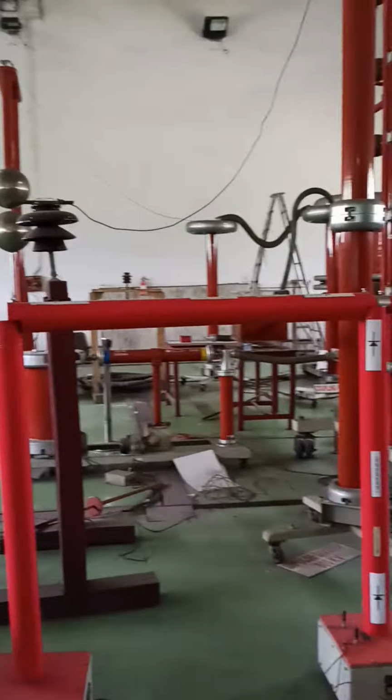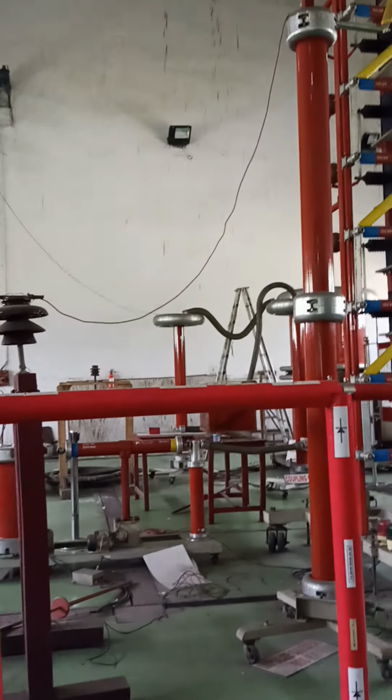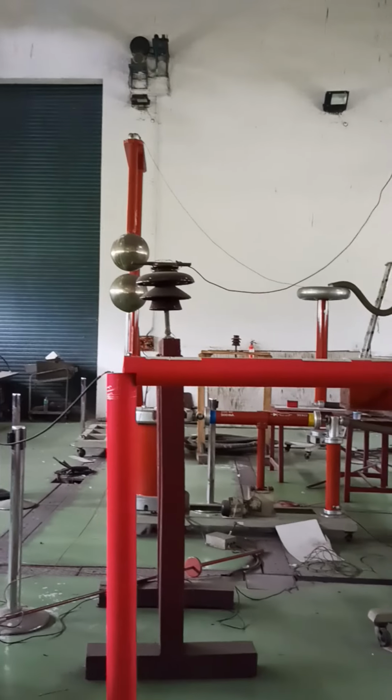Impulse generator, yes, sir. It will be generating a DC impulse voltage of 800 kV. 800 kV, okay, sir.